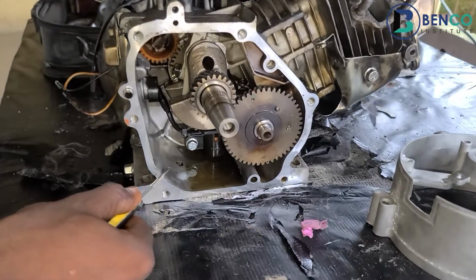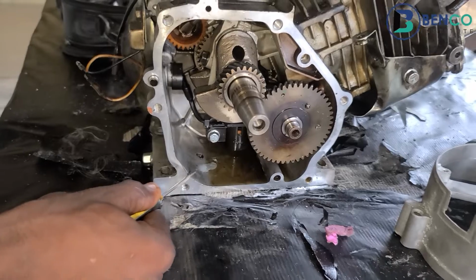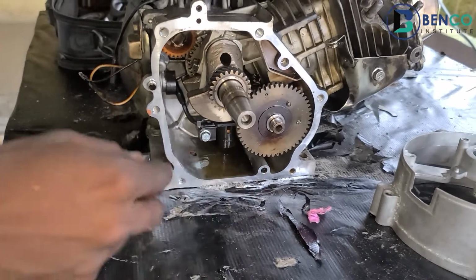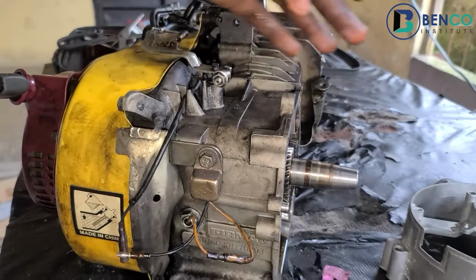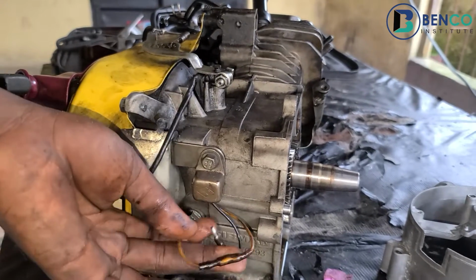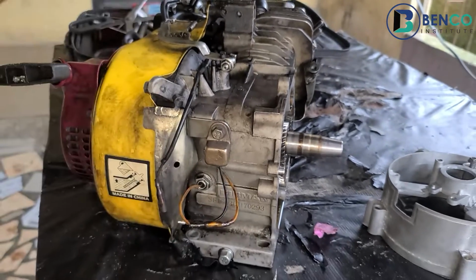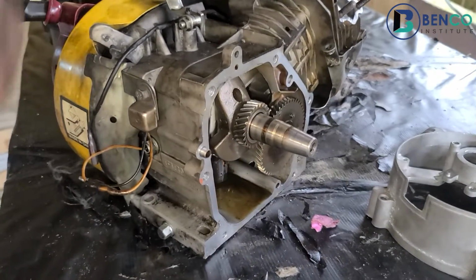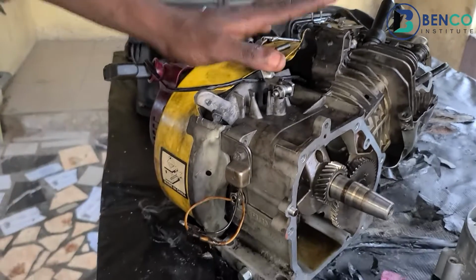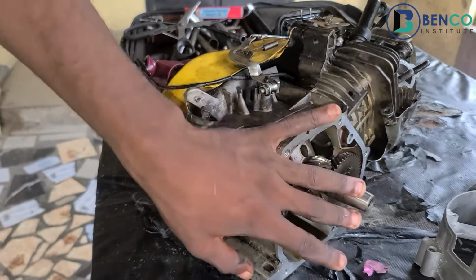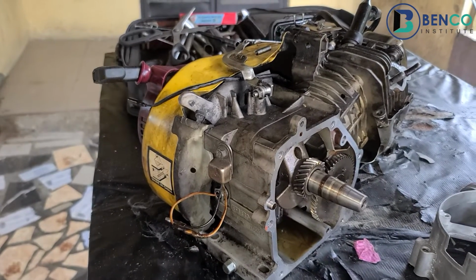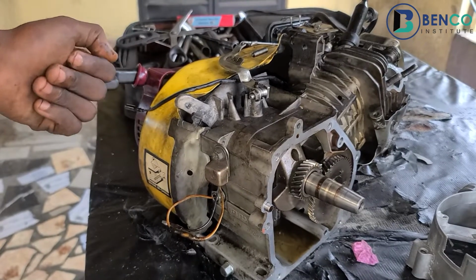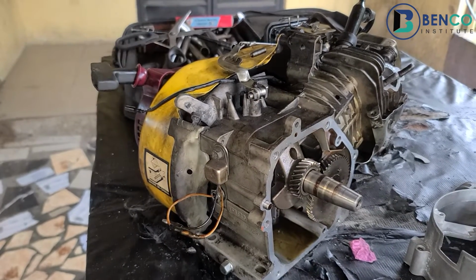So when your oil gets down to this region or thereabout, somewhere here, this pin touches the body of the generator and sends a signal to this oil switch, which eventually sends a signal to the electrical part. So this connects to the electrical part, and if there's no oil, the gen automatically shuts down. It shuts down like you put off the switch of the generator. That is how it works.